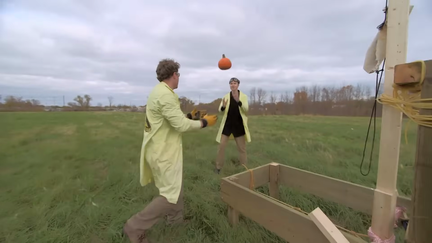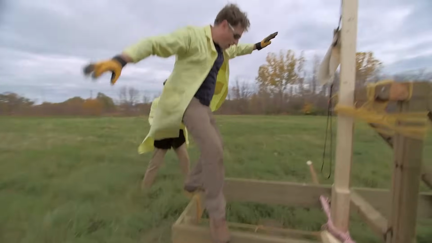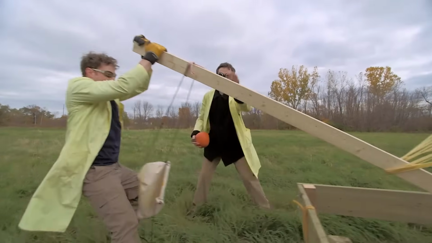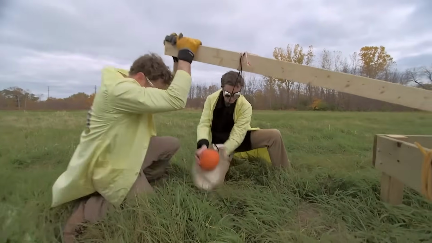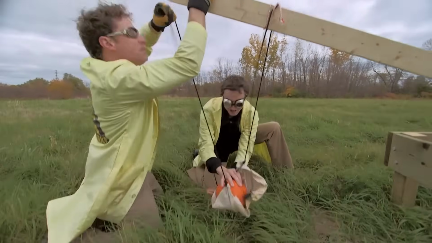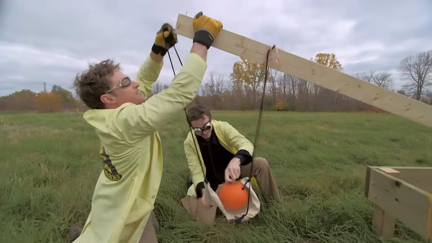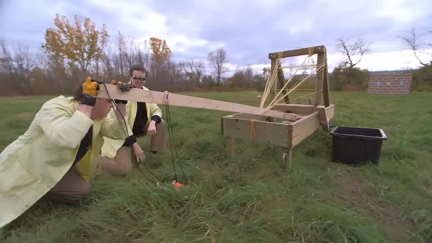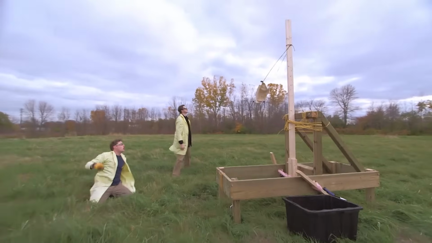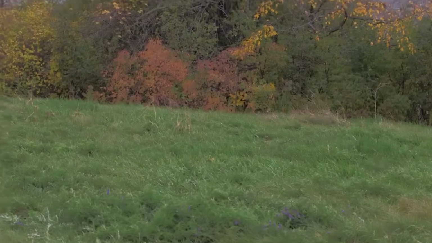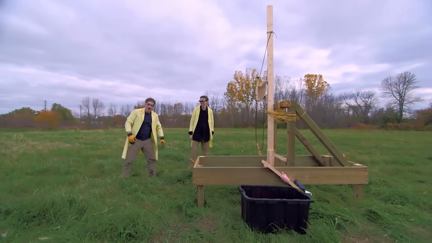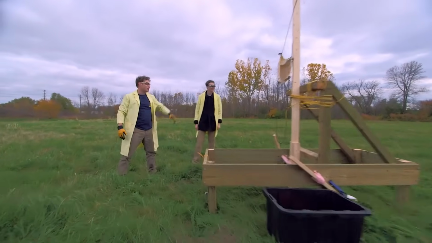Pumpkin. Pulling arm back. Floating pumpkin. Hooking rope on arm. More grunting. Pulling back strongly. 1, 2, 3. Oh, wow. Woo. We're inside the castle. We're still inside the castle. Oh, man. It's an excellent shot, though.